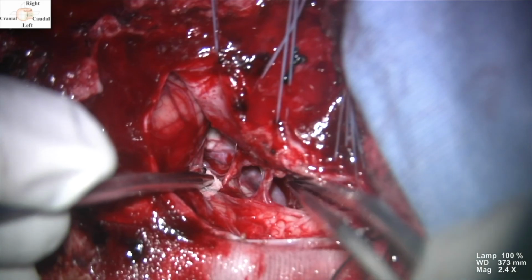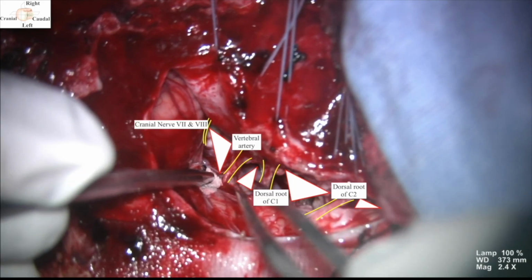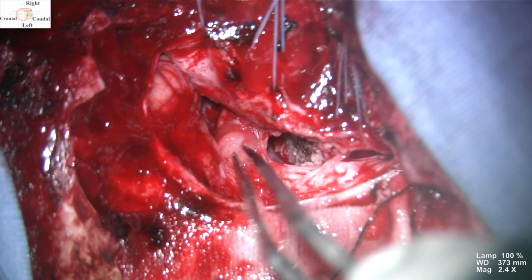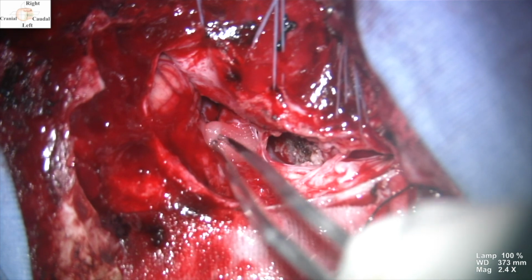The anatomical corridors used in the dissection were between 7th cranial nerve complex and vertebral artery, between the vertebral artery and dorsal root of C1, between dorsal root of C1 and C2, and between dorsal root of C2 and dentate ligament. Papaverine soaked gelfoam was applied to the vertebral artery and kept for 10 minutes.